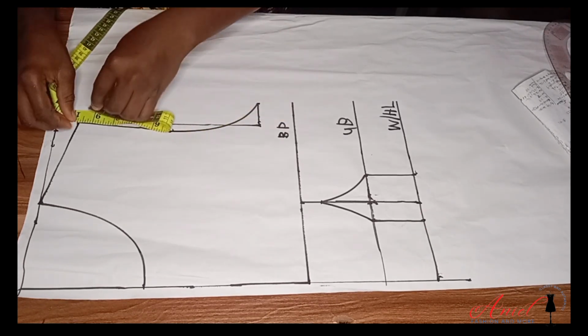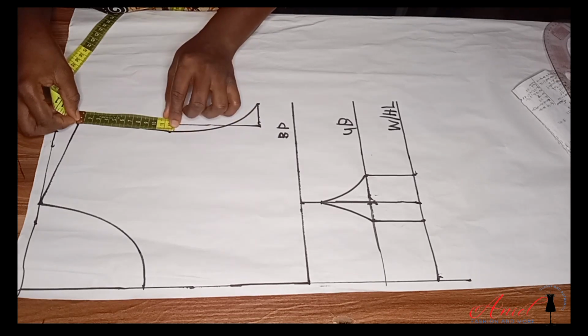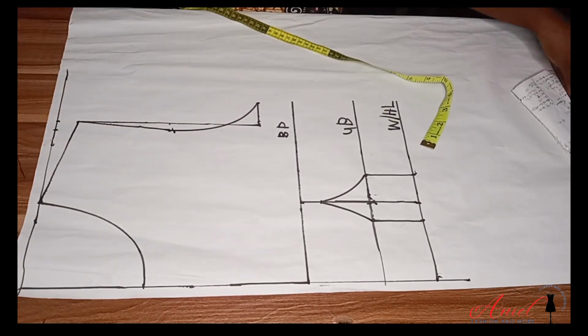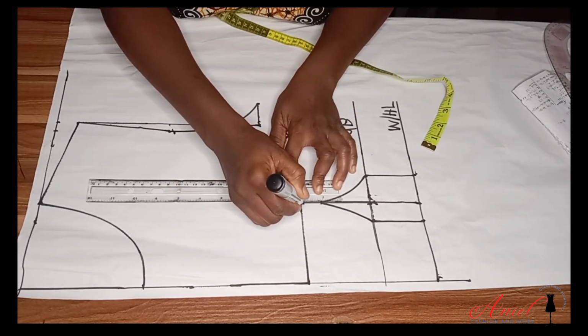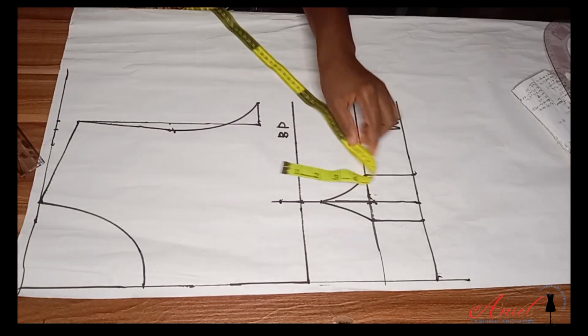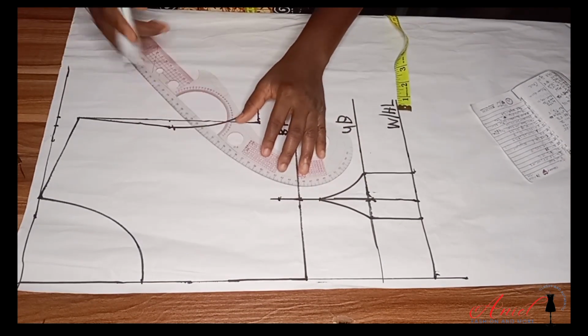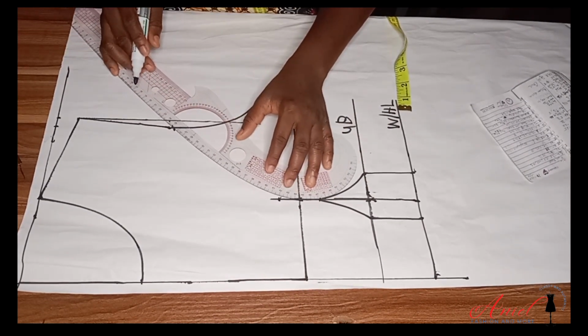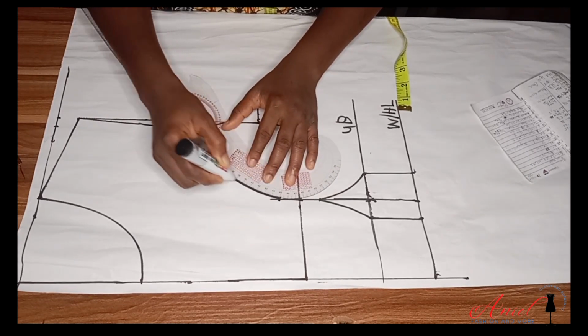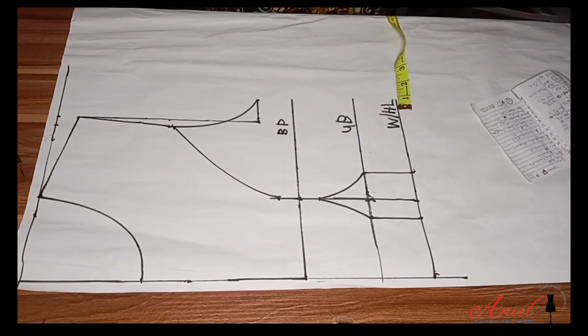And now for us to get our princess dart, we need to divide the armhole by 2. So you're going to measure all the armhole, like the total of the armhole curve. Then you divide it by 2. Afterwards, you come up from the bust point by 1 inch. And using your hip curve like the way I am doing, you connect from that point to the armhole.